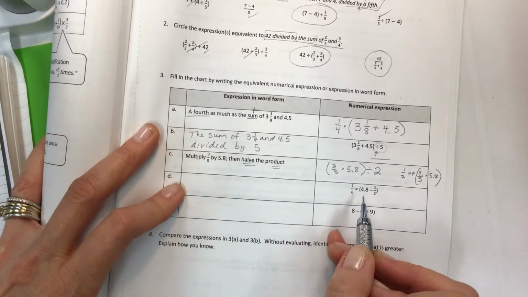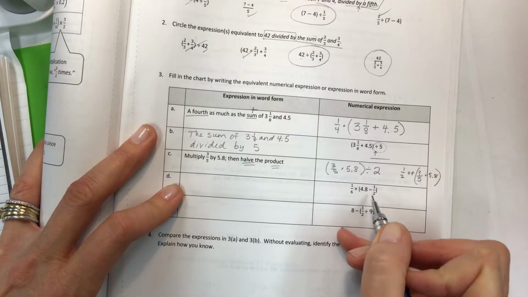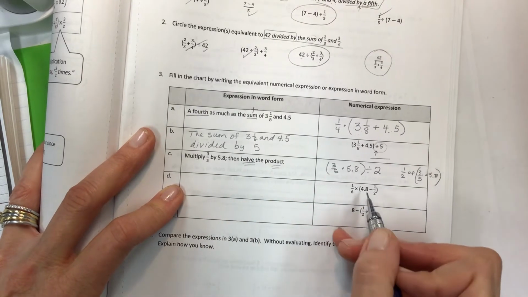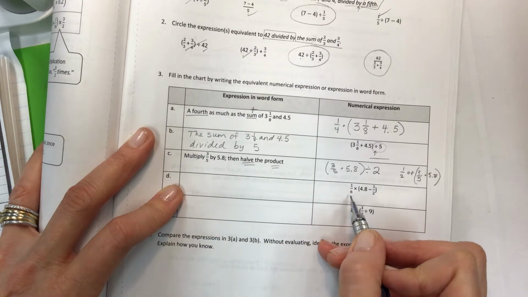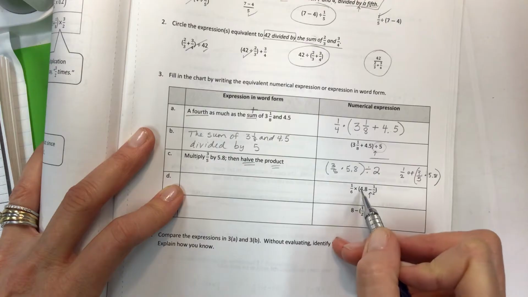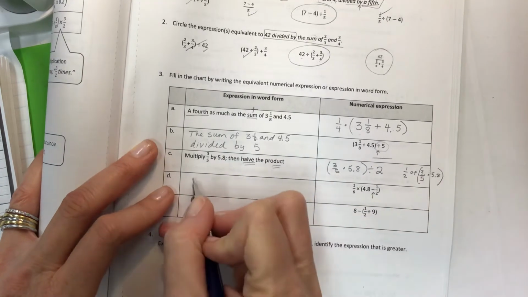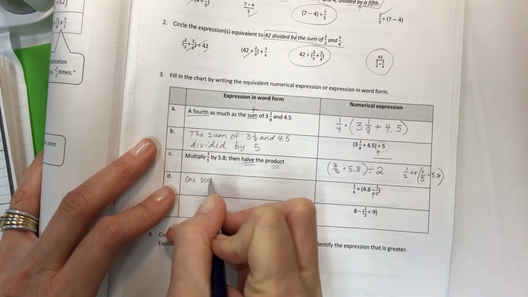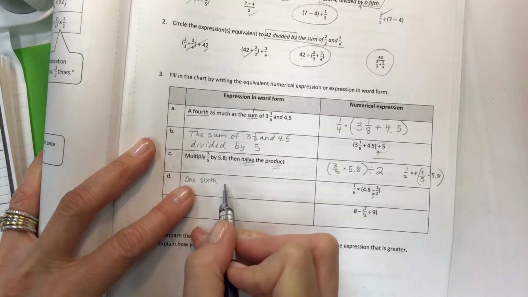Okay, so next one. Take your numerical expression, and we have to write this in word form. We're not solving it right now. So we're going to take 1/6 of the what? Difference between this and this. So we're going to take 1/6. You don't have to say of.